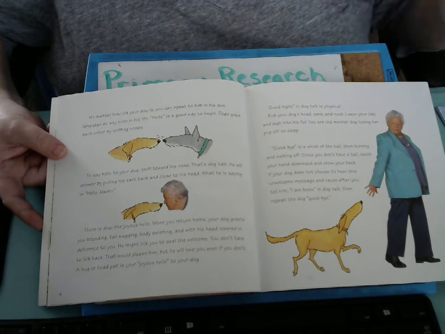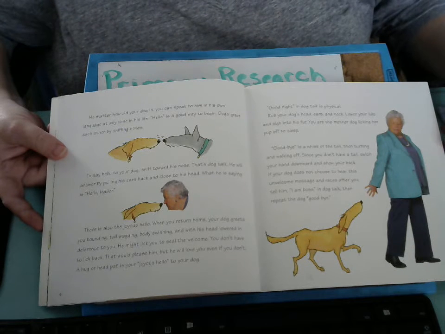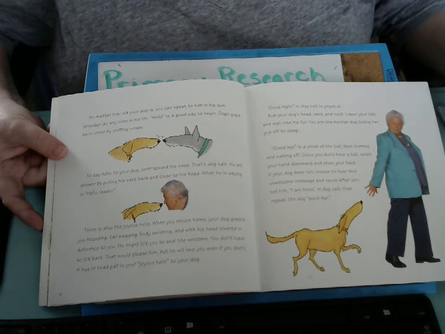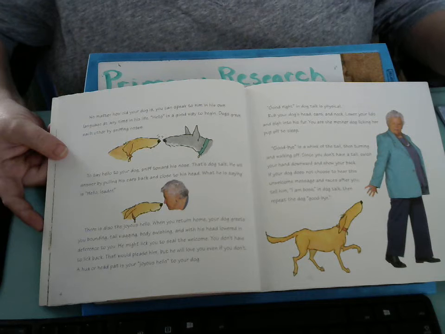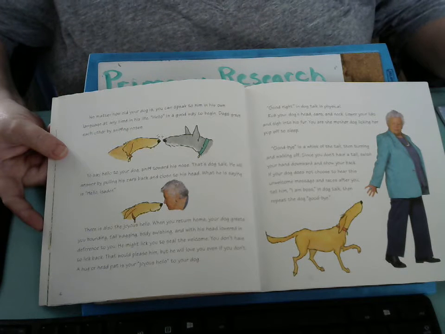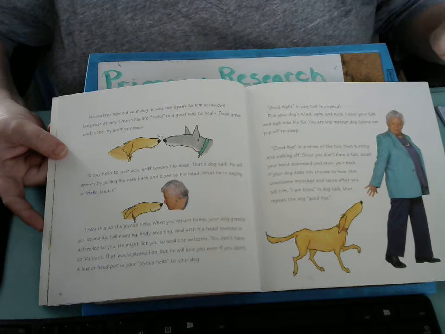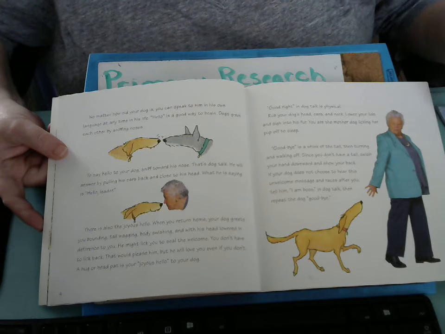There is also the joyous hello. When you return home, your dog greets you bounding, tail wagging, body swishing, and with head lowered in deference to you. He might lick you to seal the welcome. You don't have to lick him back. That would please him, but he will love you even if you don't. A hug or a pat on the head is your joyous hello to your dog.